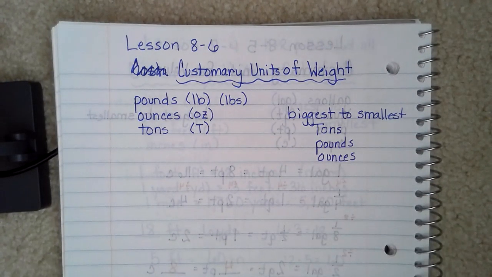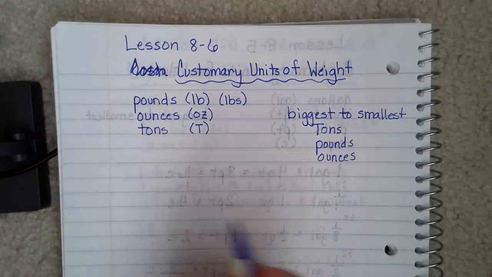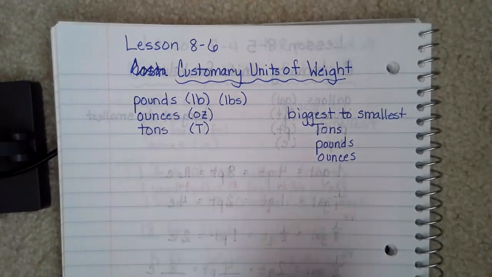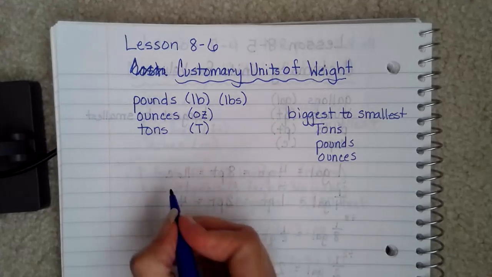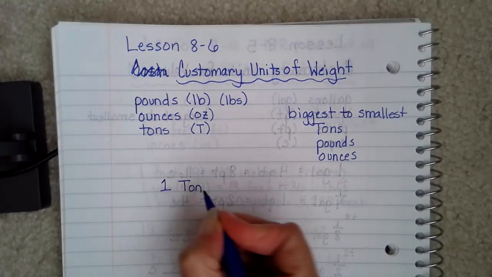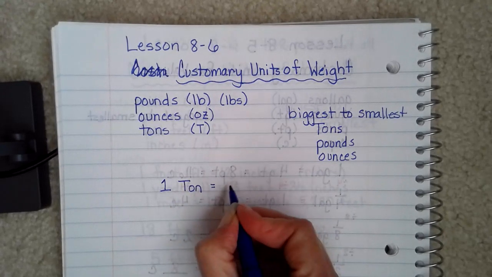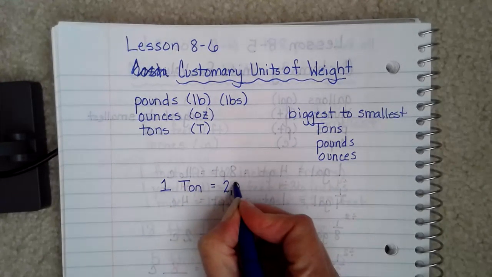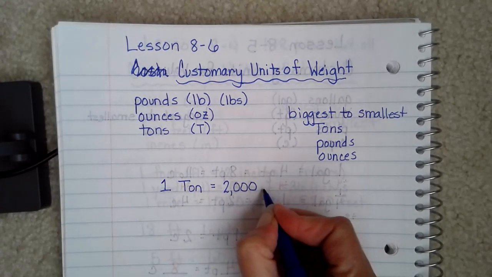Okay, since there's only 3 of them, there's not a lot of different conversions here. So 1 ton equals 2,000 pounds.